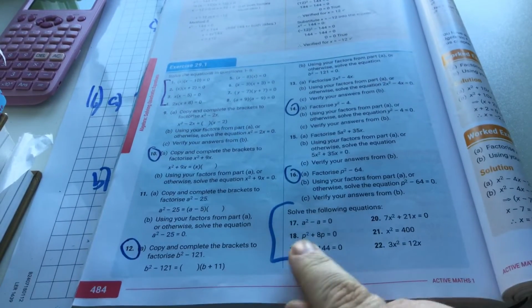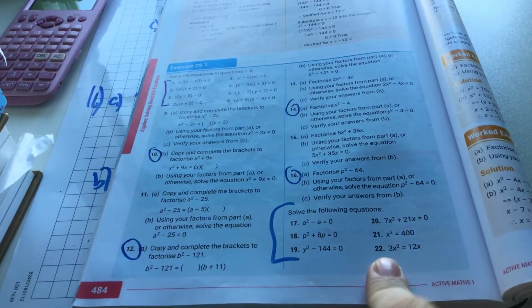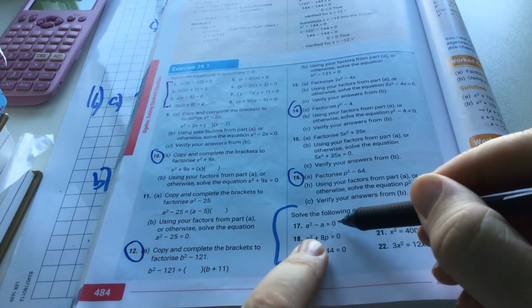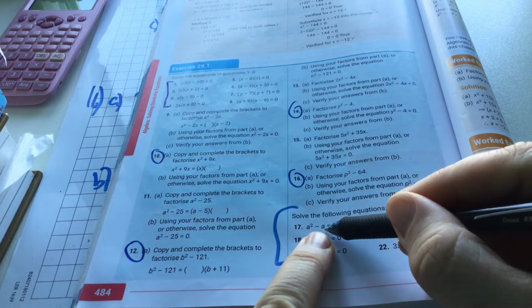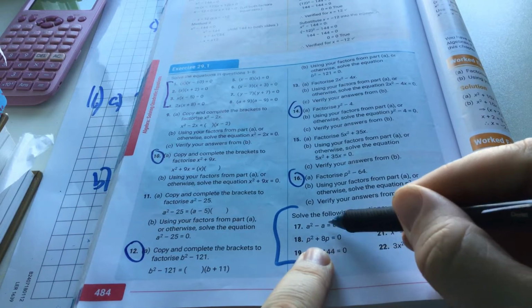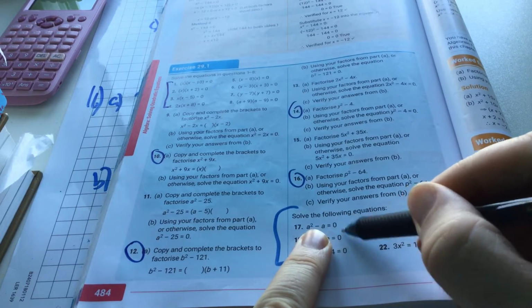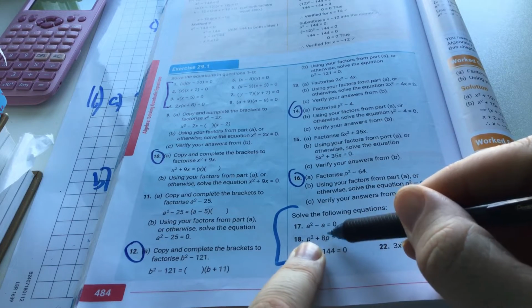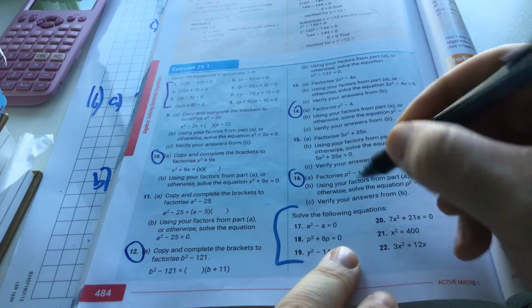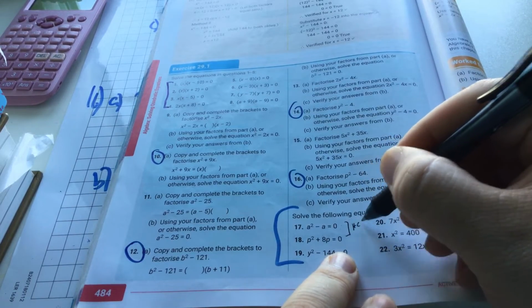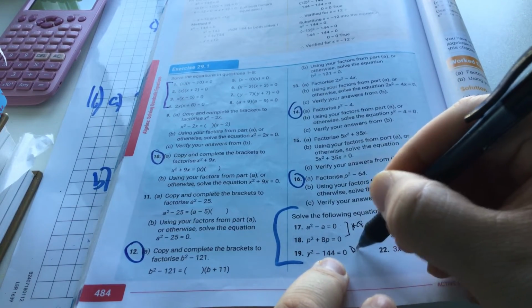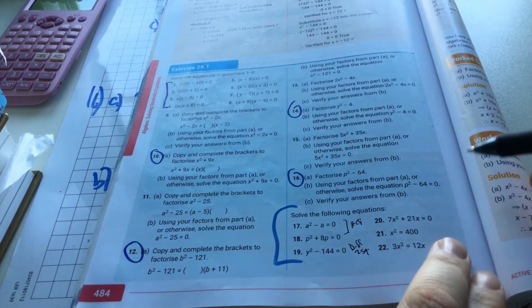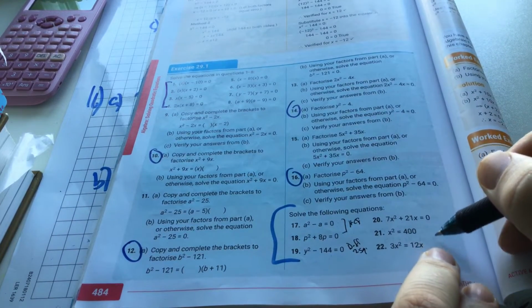Now, I'm going to get you to do questions 17 to 22 now. If you look, you're just following the steps. Factorize, and these three already equal 0. So factorize and solve for each factor. Same for this one, same for this one. These two are highest common factor. This one is a difference of two squares. I'm not going to tell you what these are.